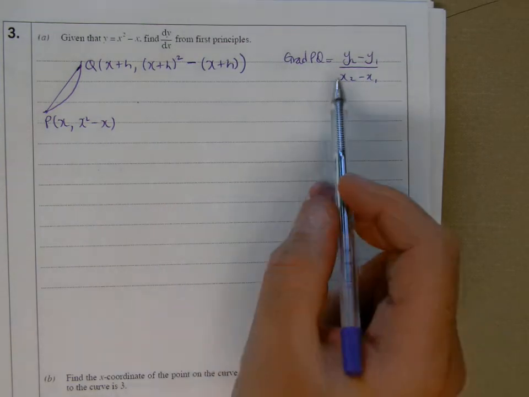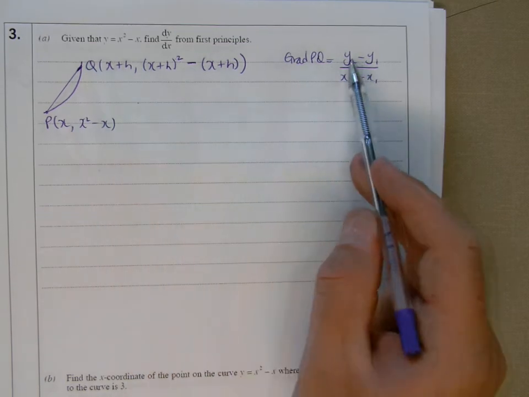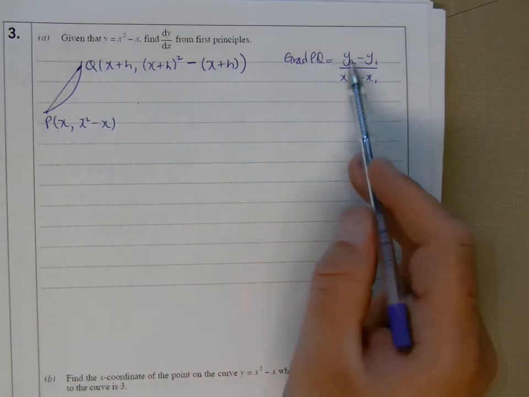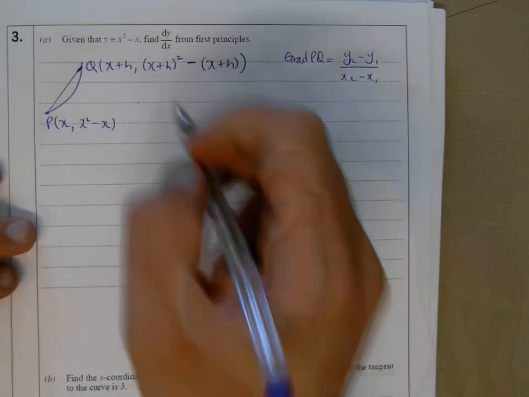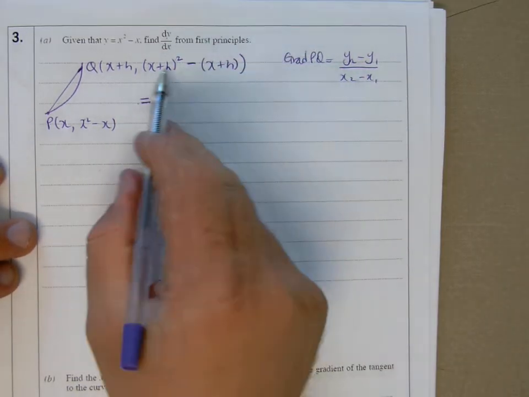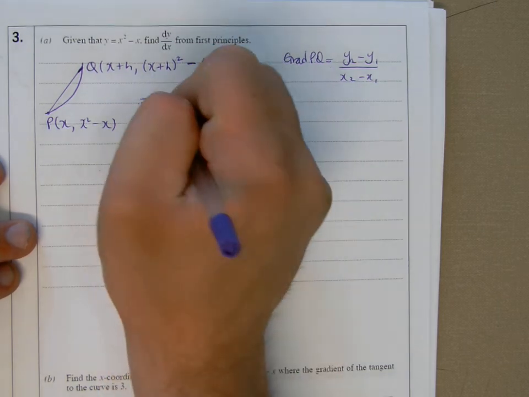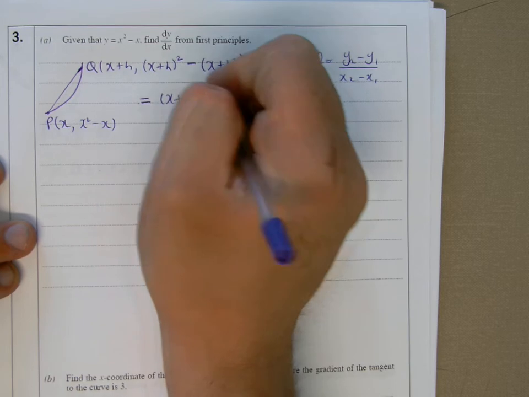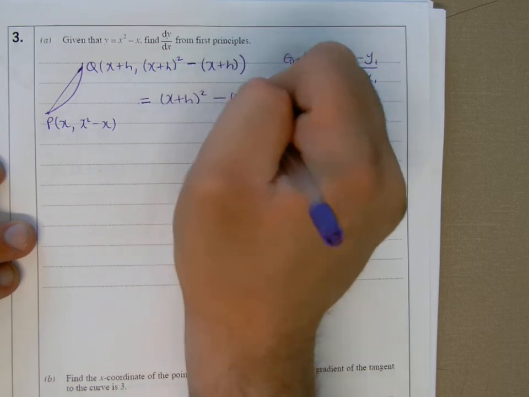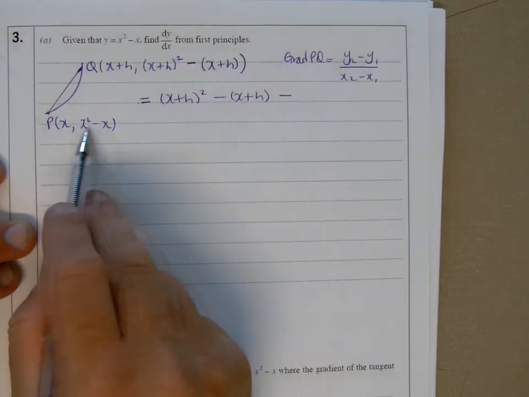But when it comes to doing the gradient of the chord PQ, as we normally do, so rise divided by step, the difference in y's, which is y2 take away y1. Obviously this would be my y2, all of this here: x plus h all squared, take away the x plus h. Take away then my y1, which is all of this.